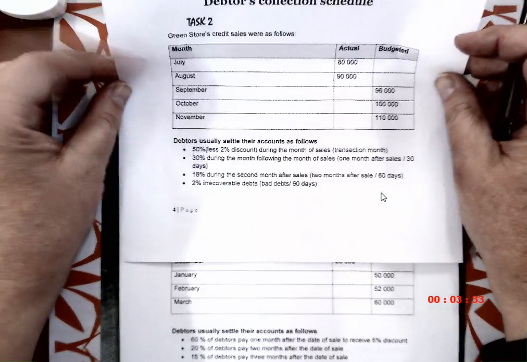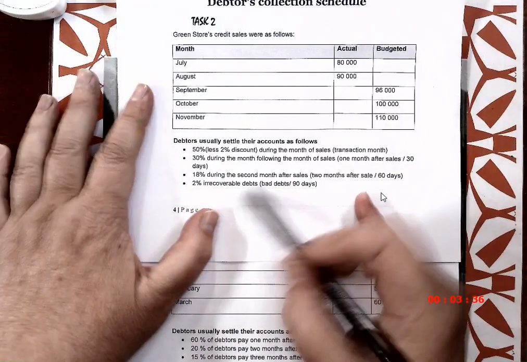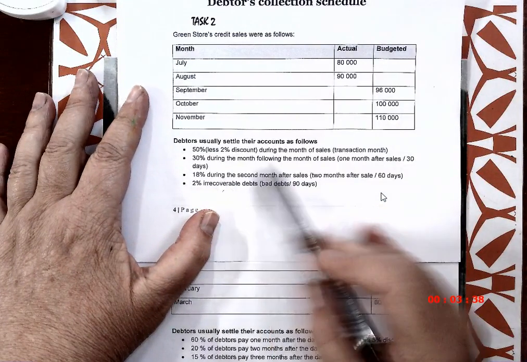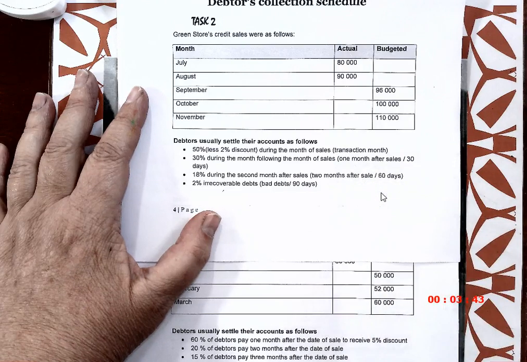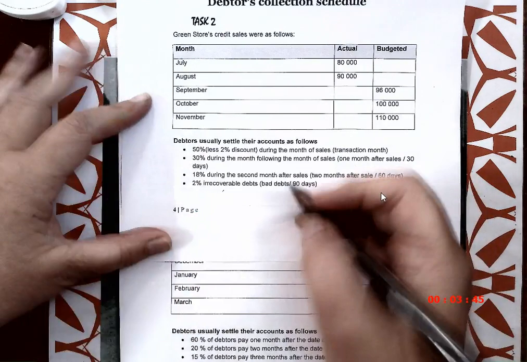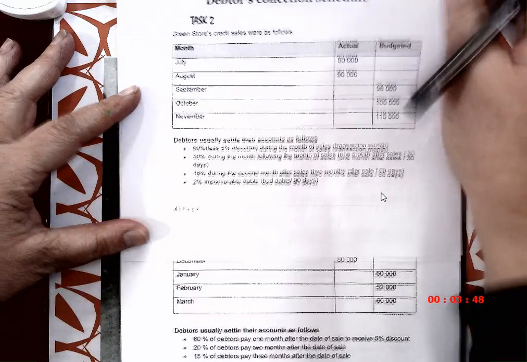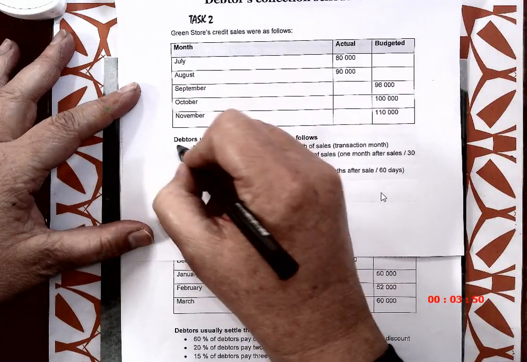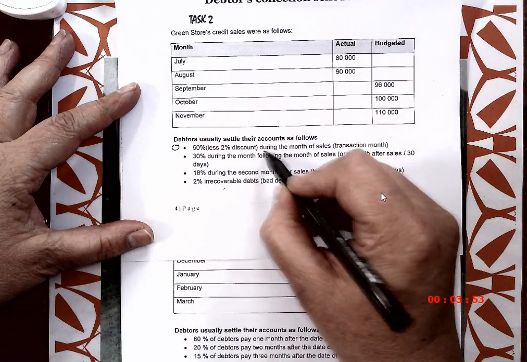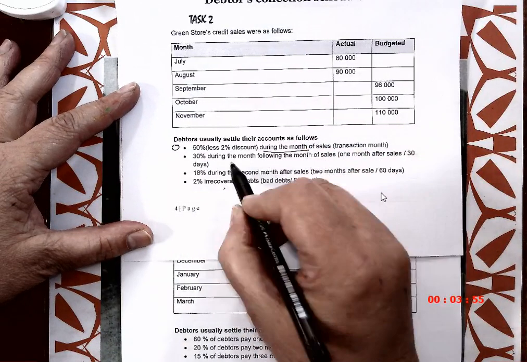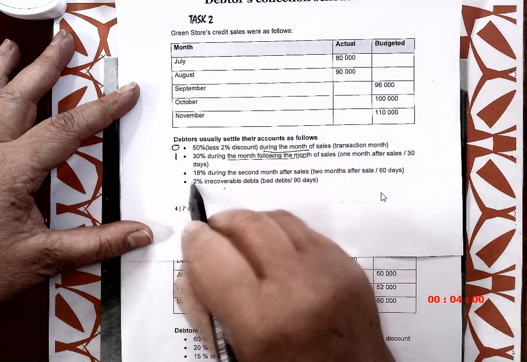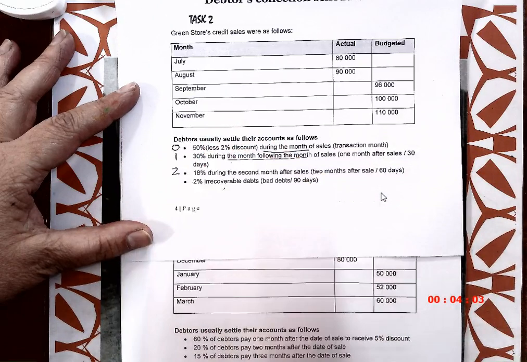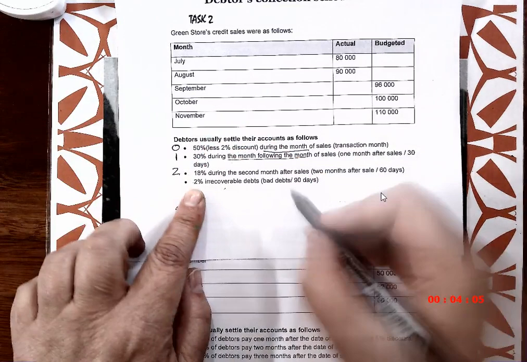So, can you see here, they say 50% pays during the month of sales. Can you see? The month of the transaction. So if I write my code, if I say 0, this is going to be 0 because it's in the month. 30% in the month following would be 1. 18% in the second month. And can you see? Bad debts.